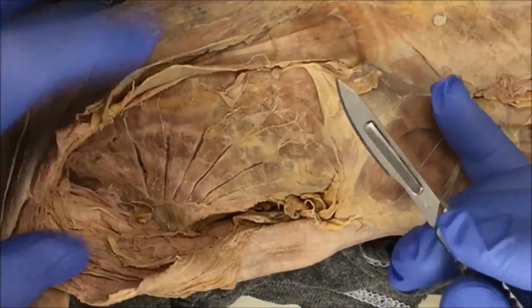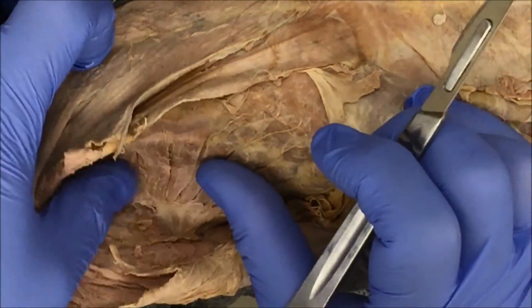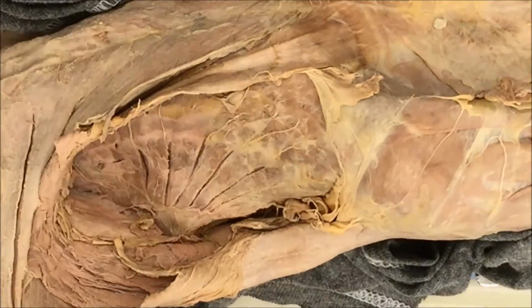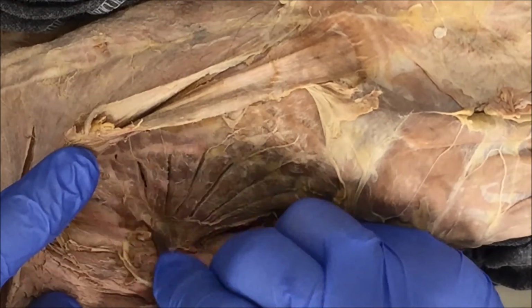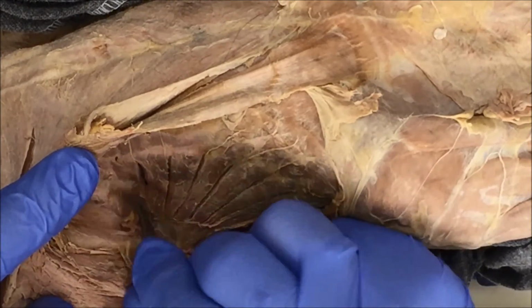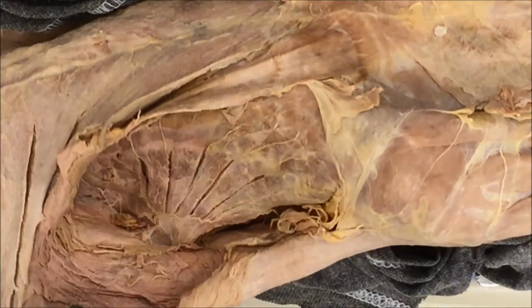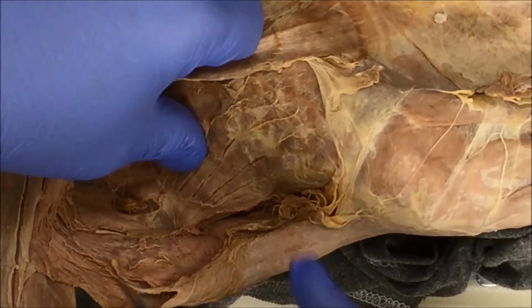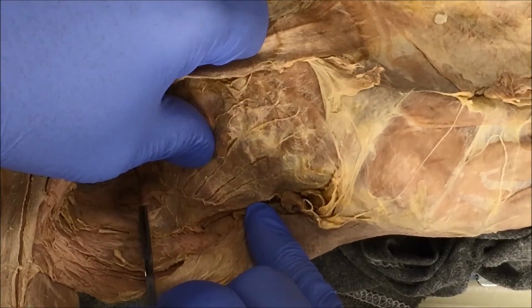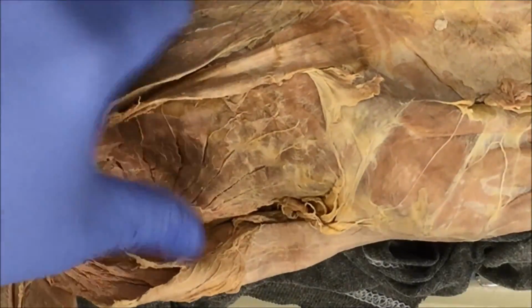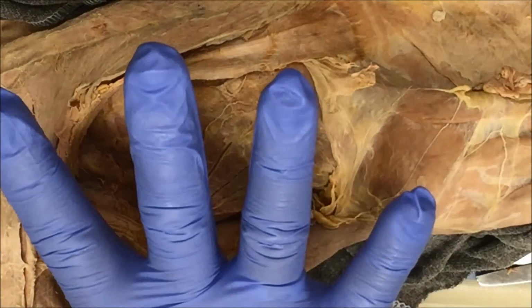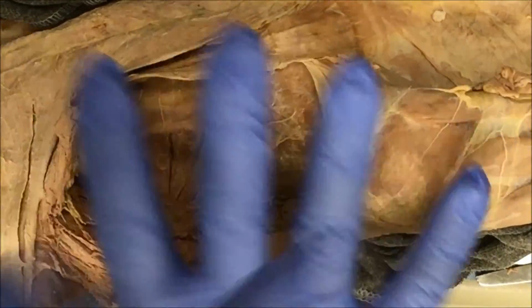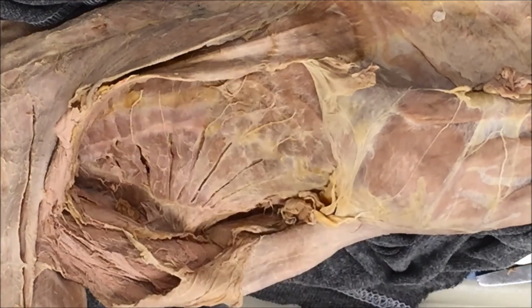And that is it. So this fan shape, which looks like it radiates from a single point and has all these individual parts, is called the serratus ventralis.